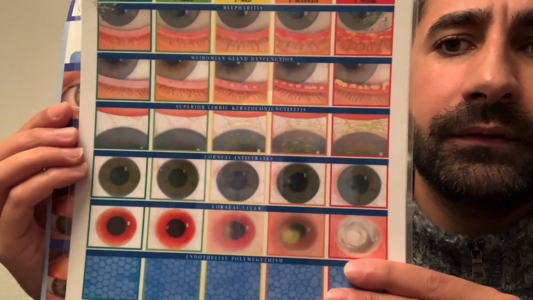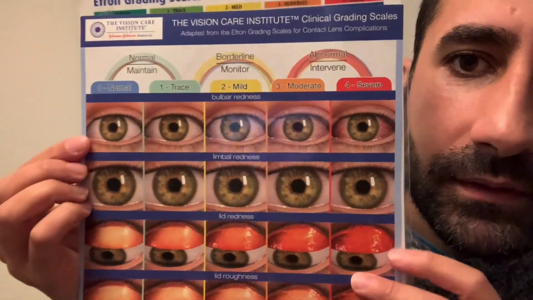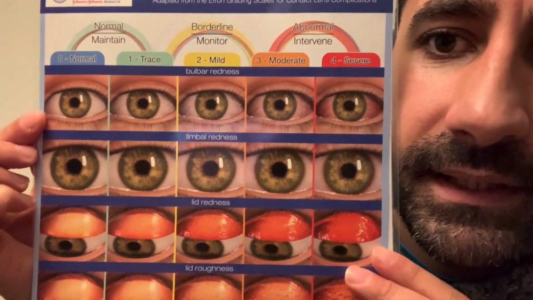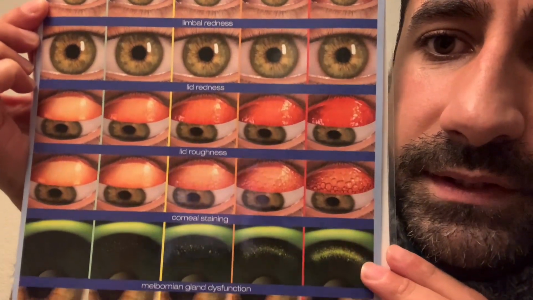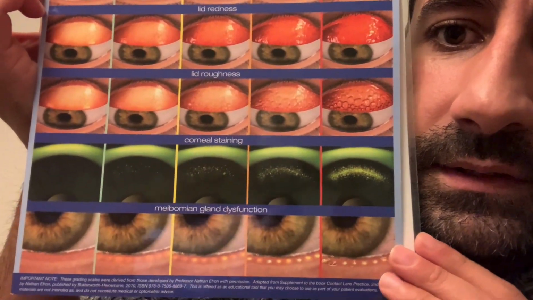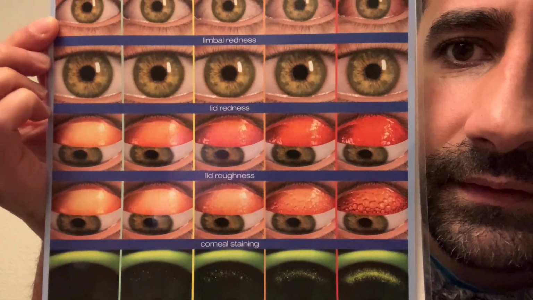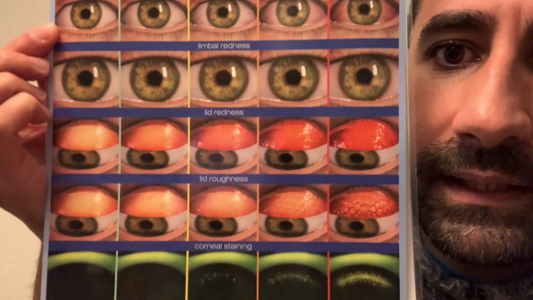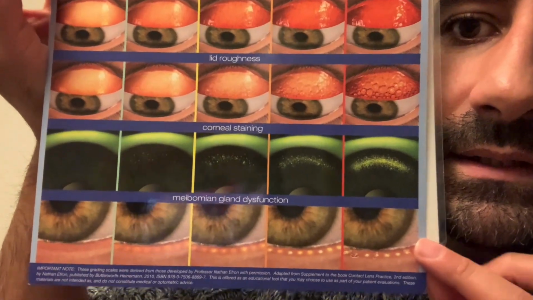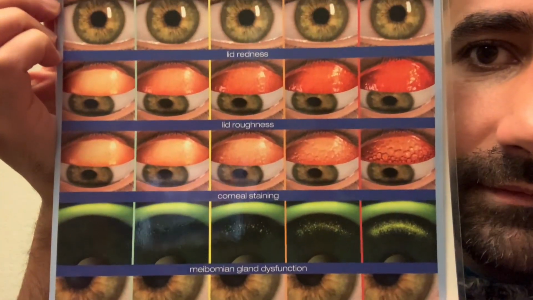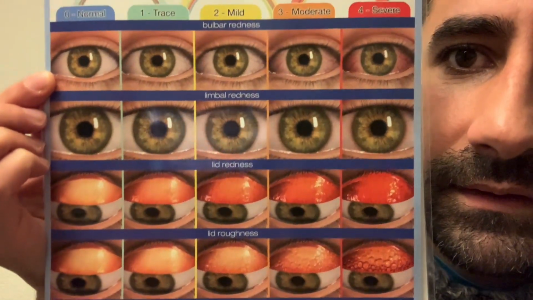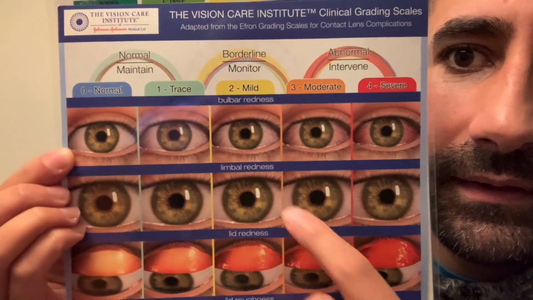But today we are going to condense things because we have a new computerised grading scale which has been designed and derived from the Efron grading scale, where we're going to look at 6 different areas of the eye today, just to see how things are.